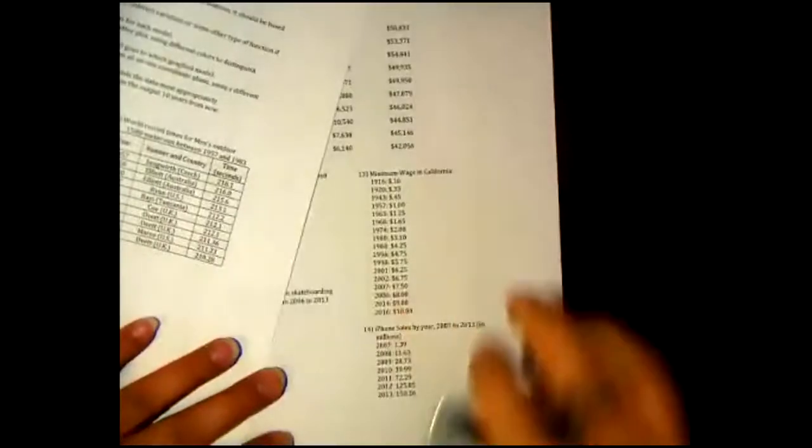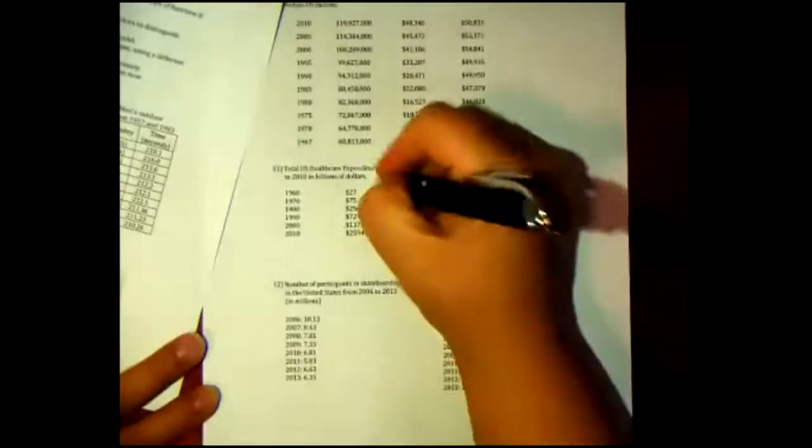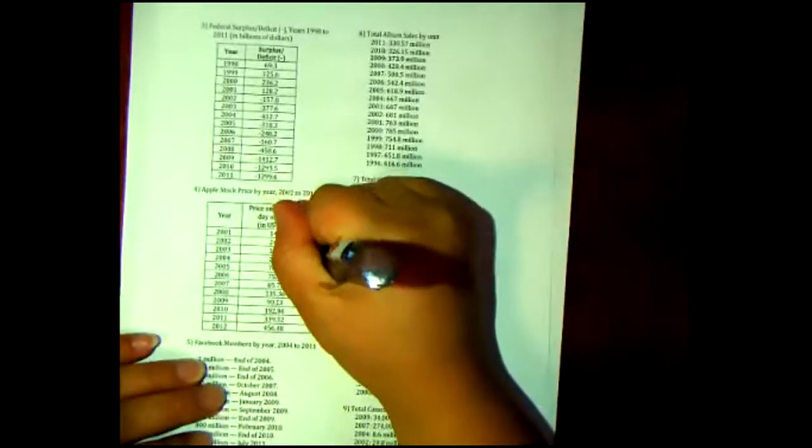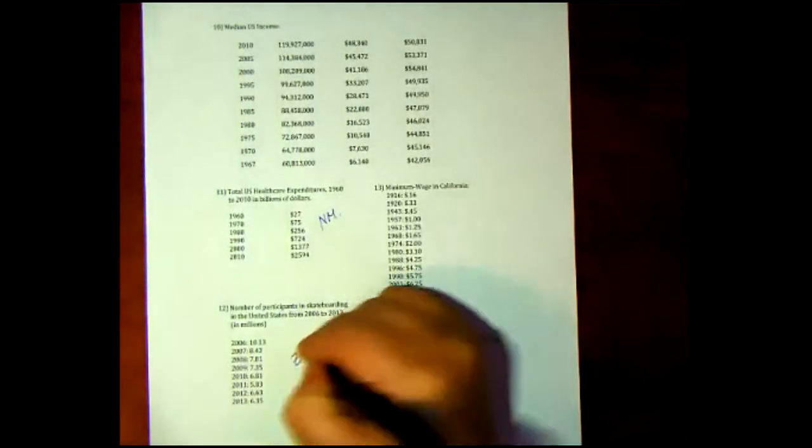Juan is calling number 4. V2 wants number 1. Zon wants number 12. Absolutely, number 12.